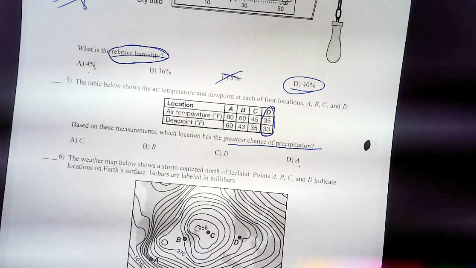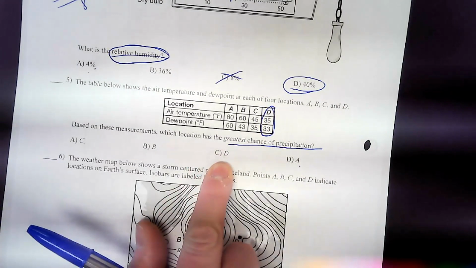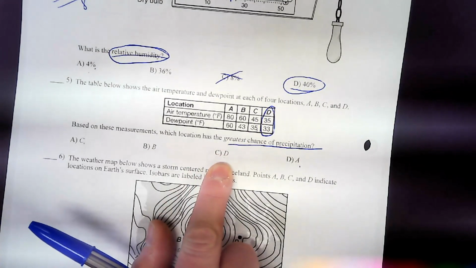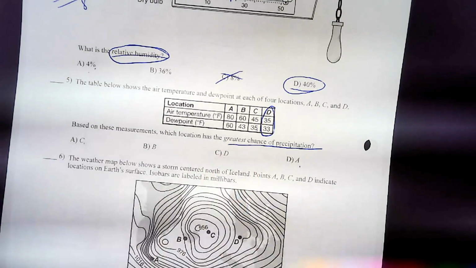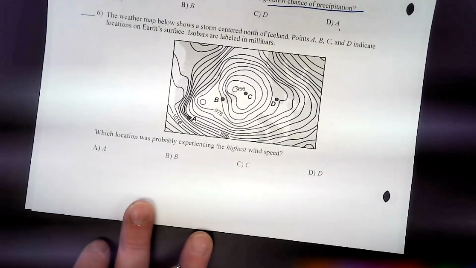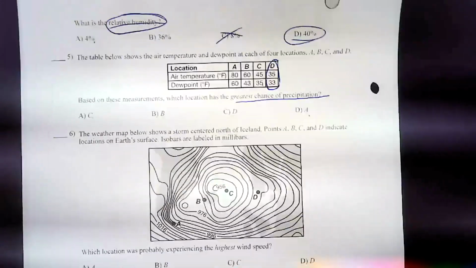So that answer was answer C. And the rest of you, I gave everybody the chance to redo that one. So the new ones that I whited out, you would have just circled D. But the correct answer is location D. Everybody good so far? Need me to redo that one?